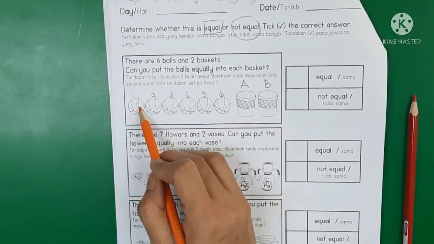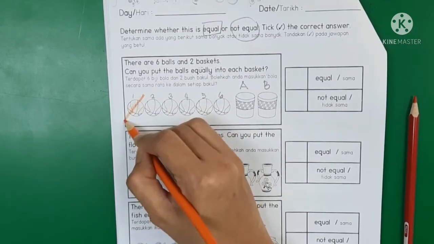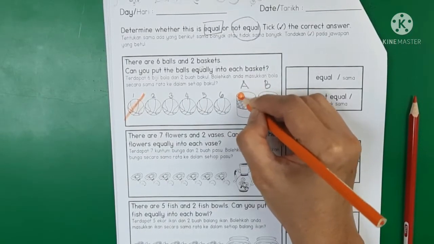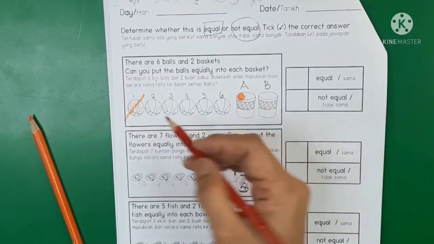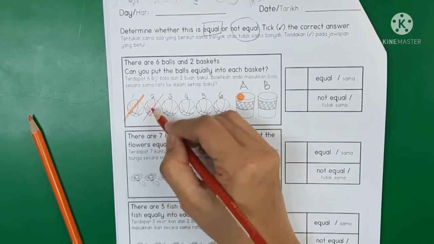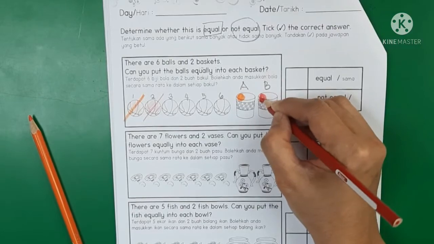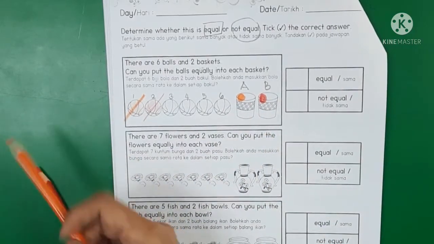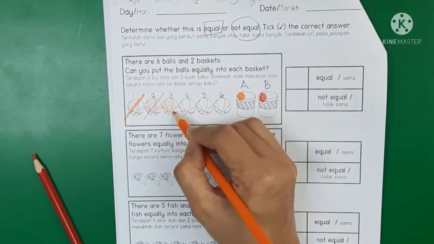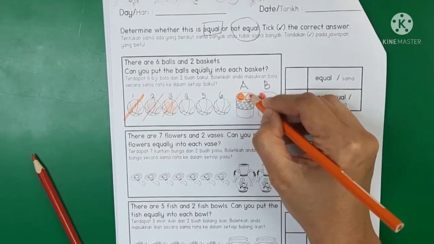Ball number 1 is orange, and we are going to put this orange ball into basket A. Ball number 2 is a red ball, and we are going to put this red ball into basket B. Next, ball number 3 is orange, and we are going to put ball number 3 into basket A again.